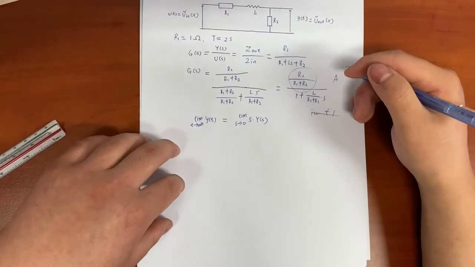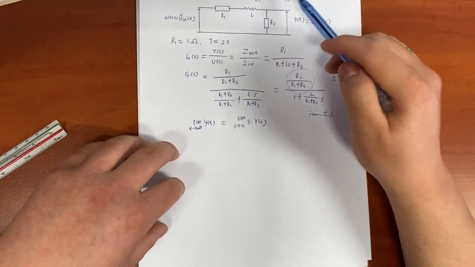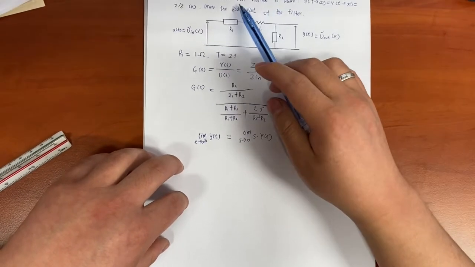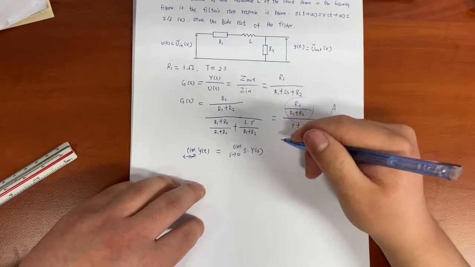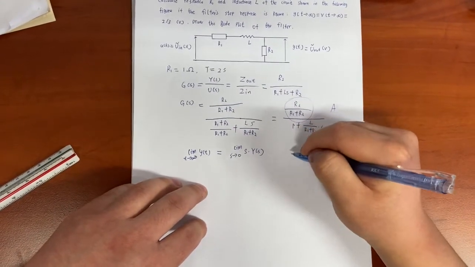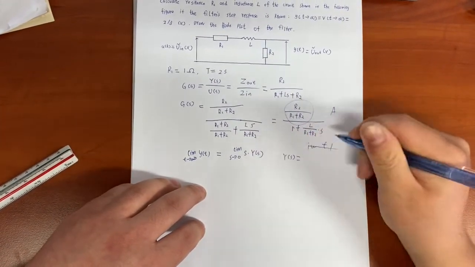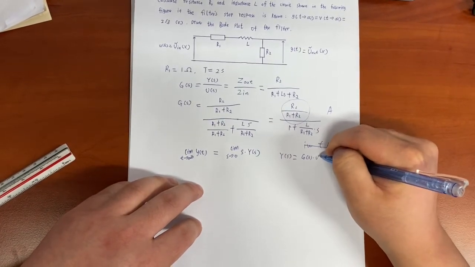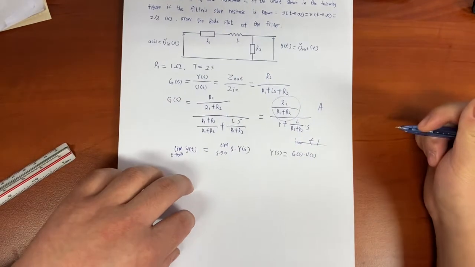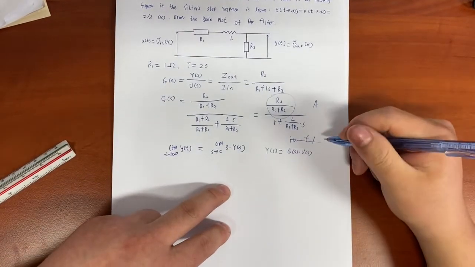Okay, so we can say from here that it's the step response function. So Y(s) equal to G(s) multiplied by U(s), and U(s) equal to 1 divided by s.